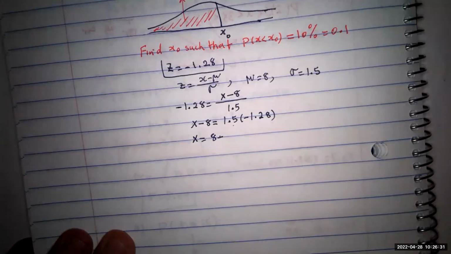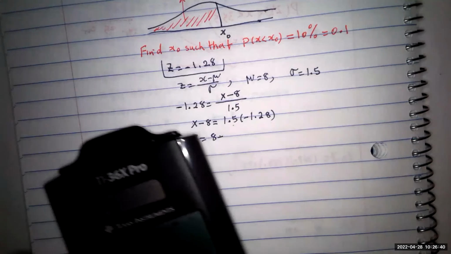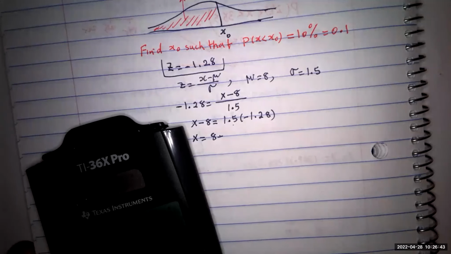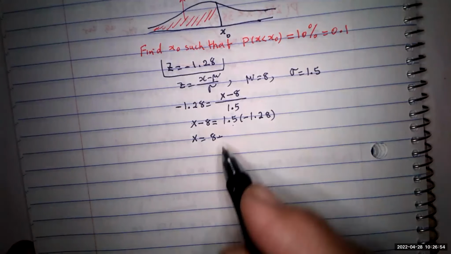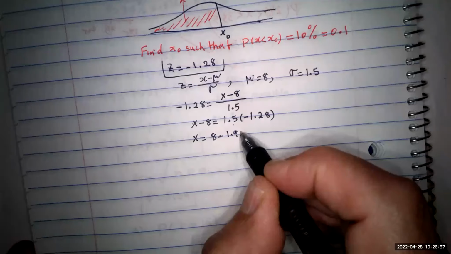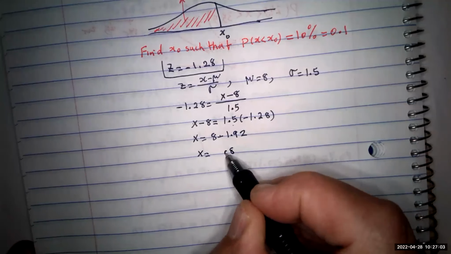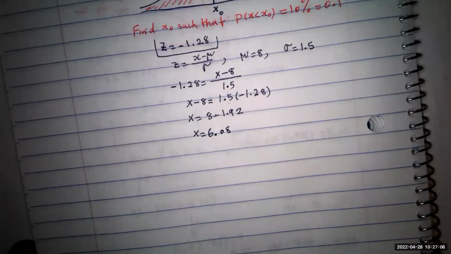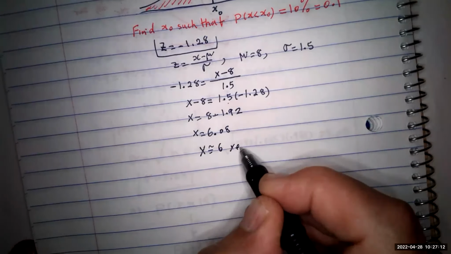You can use your calculator to multiply. 1.5 times 1.28 gives 1.92. It's a negative number, so negative 1.92. So X would be almost 6. That gives you 8 minus 1.92, which is 6.08. We can call it 6 years. So your warranty time would be 6 years.